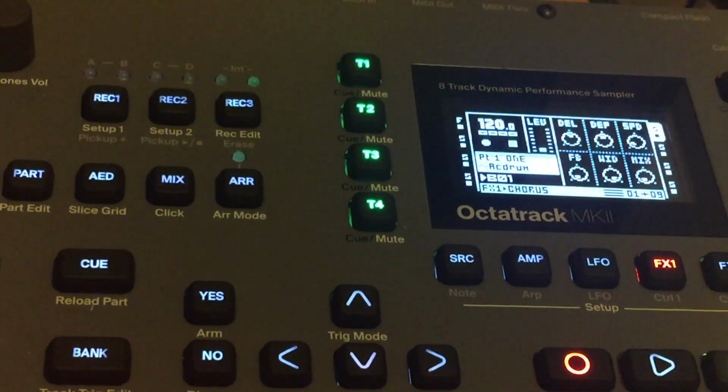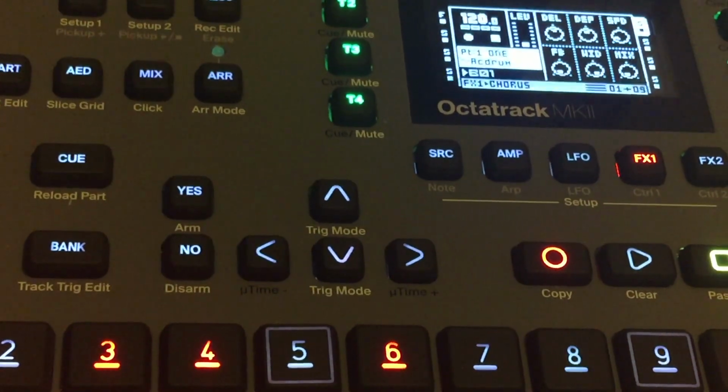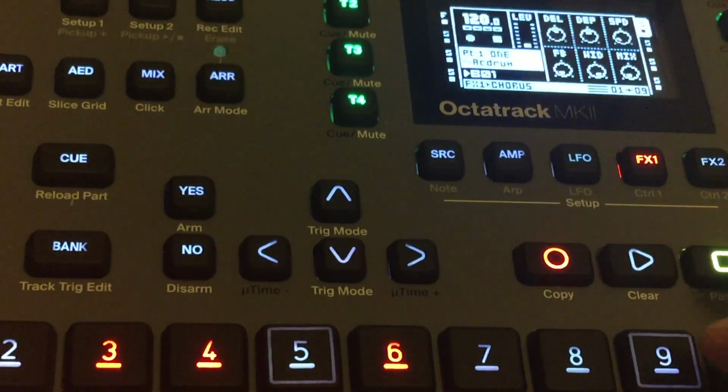And let's add some parameter locks and scenes to this and see what happens when we do this.